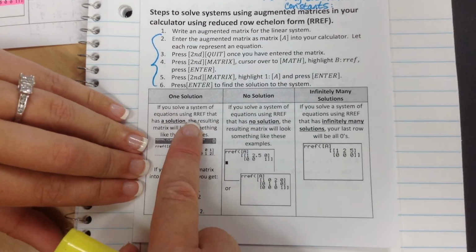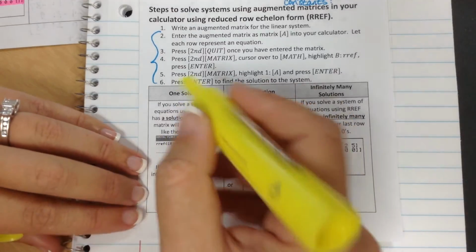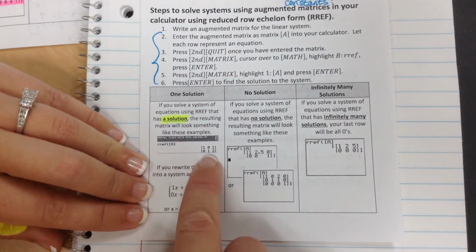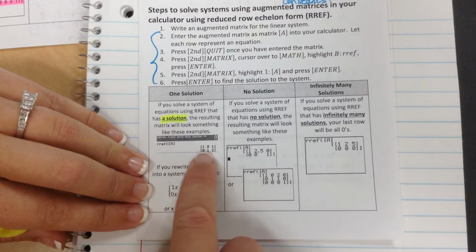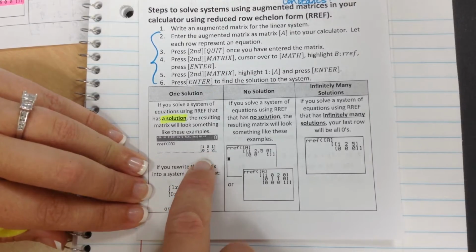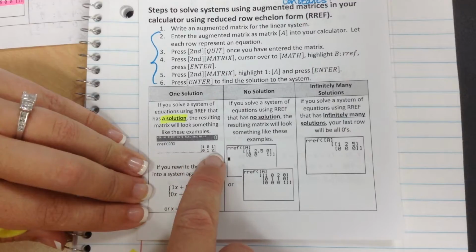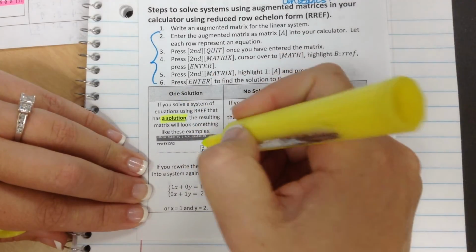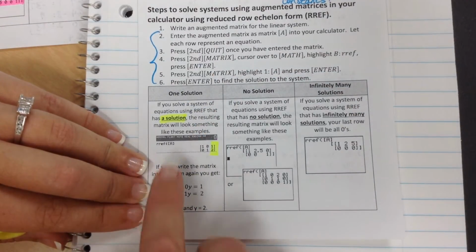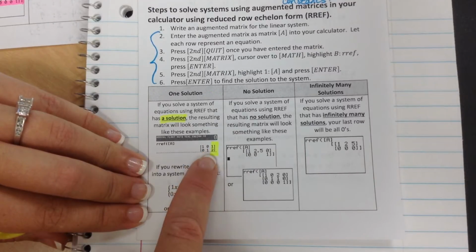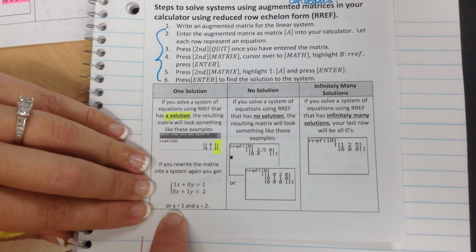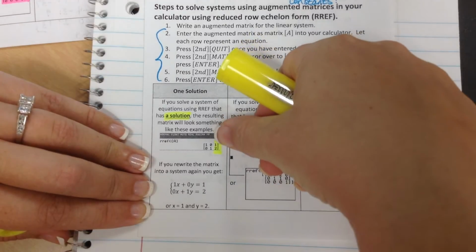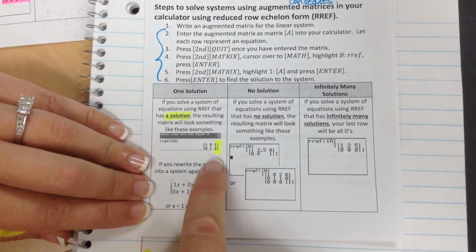If you solve a system of equations that has a solution, your calculator is going to look something like this. So these brackets with the numbers in it, this is an example of a matrix. You always want to look at the bottom numbers first, whatever the bottom row is. If there are multiple numbers, meaning numbers other than 0 and 1, in this case there's a 2, that means your answers are going to be found right here. So if we plug this example into our calculator, the answer to this matrix would be x equals 1 and y equals 2. It always goes in order. X, y, if there's a z, it would be underneath the 2.